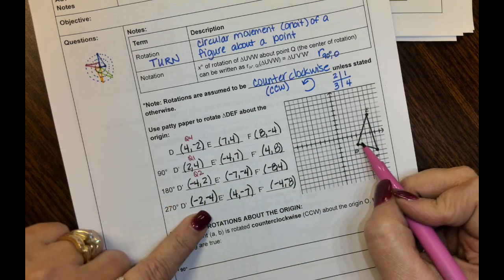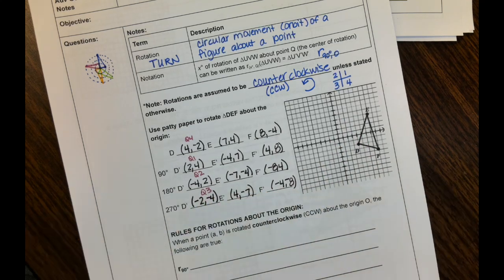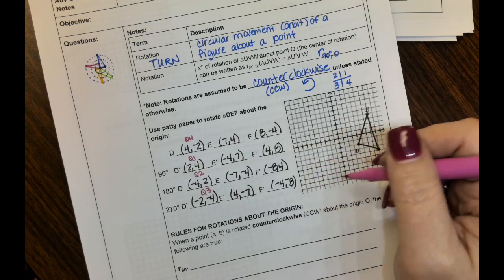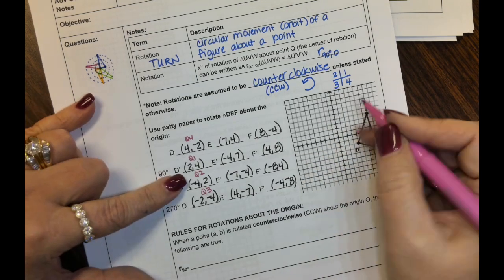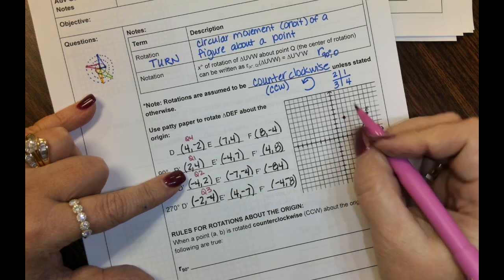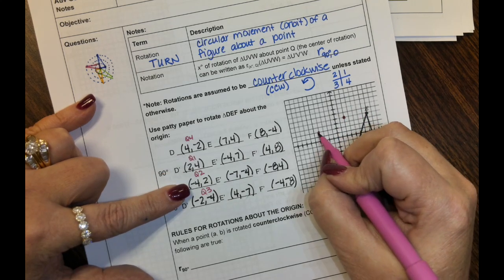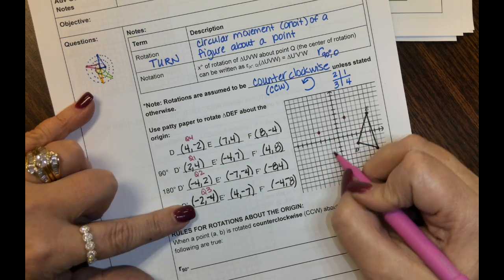If it rotated 270 degrees, then it rotated to quadrant 3. So notice that every 90 degrees, it jumps one quadrant away. So D went from (4, -2) to (2, 4) to (-4, 2) to (-2, -4).